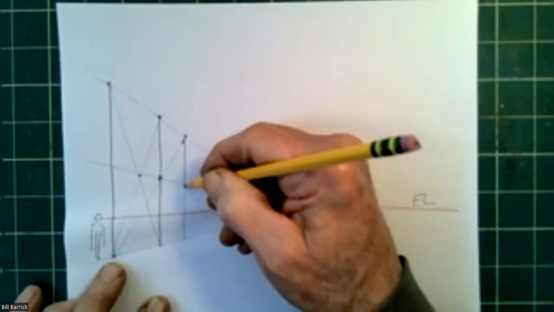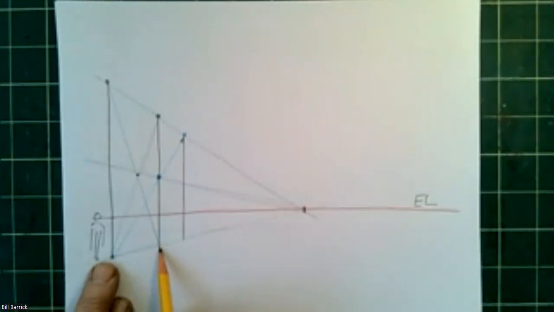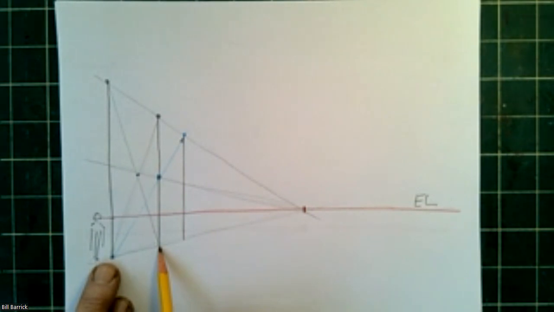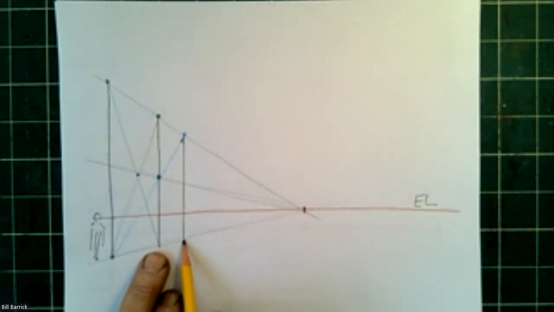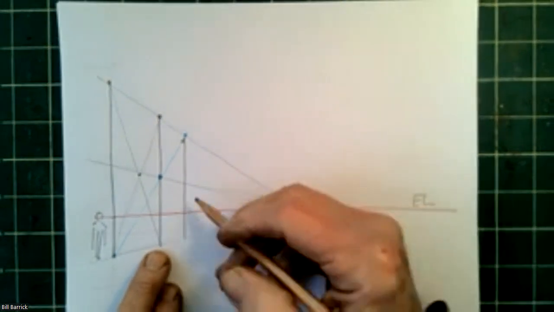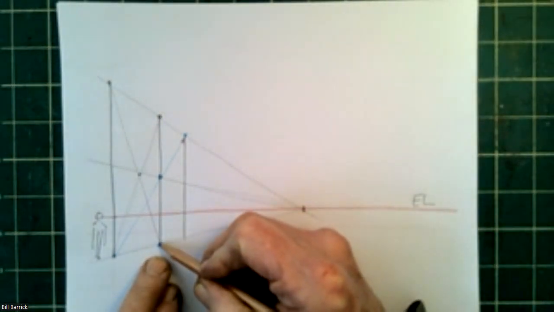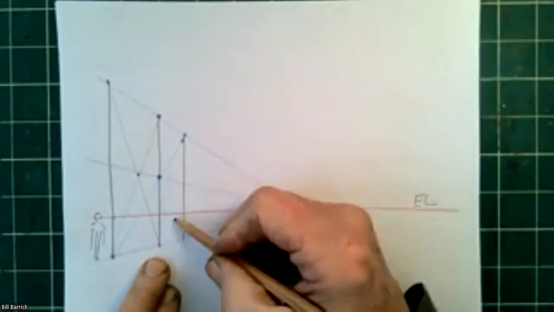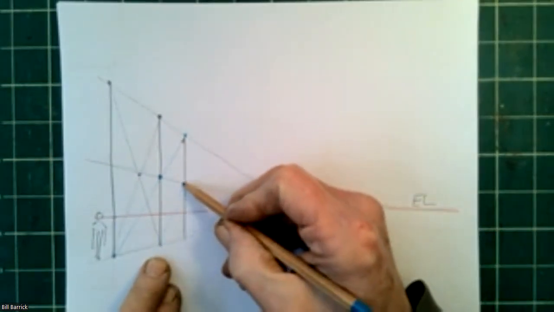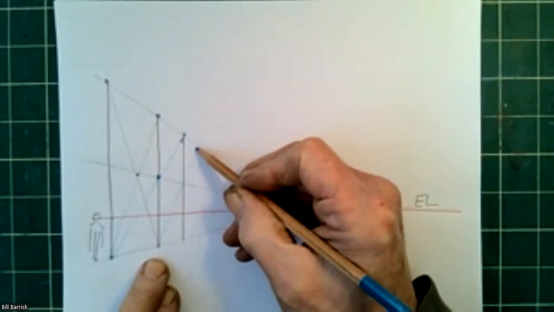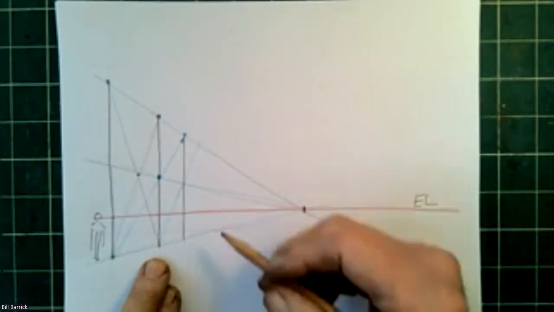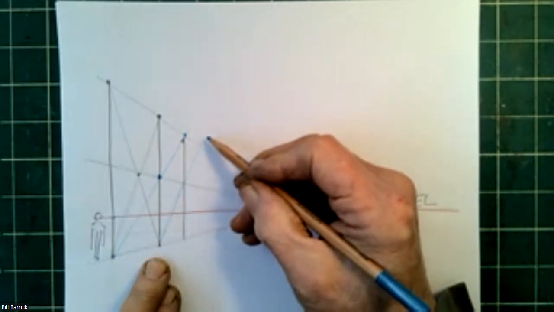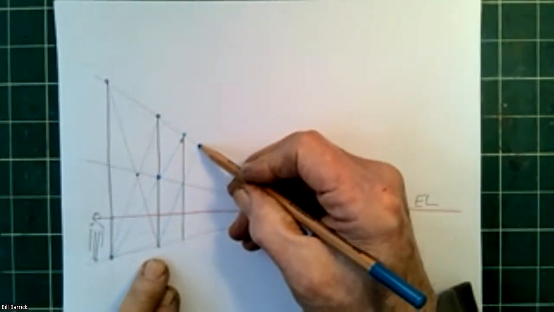There's the next pole. And you can see immediately that because it's going off in the distance, that distance becomes a little smaller. Just repeat that. The bottom of the previous pole through the center line where it intersects that second pole. A little bit darker. There's the next pole.